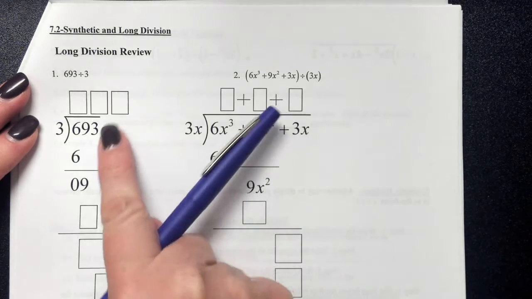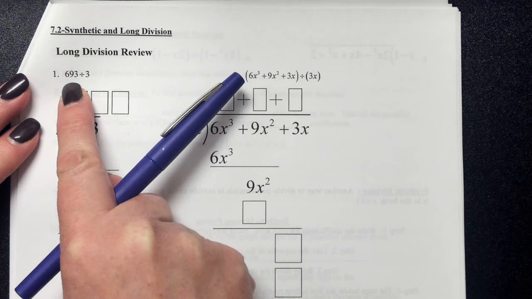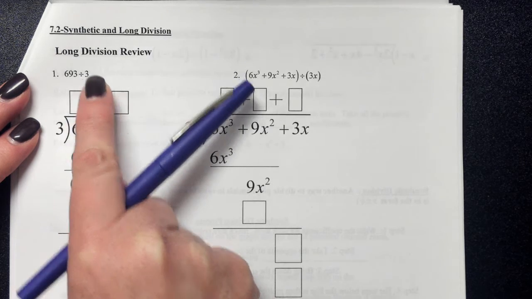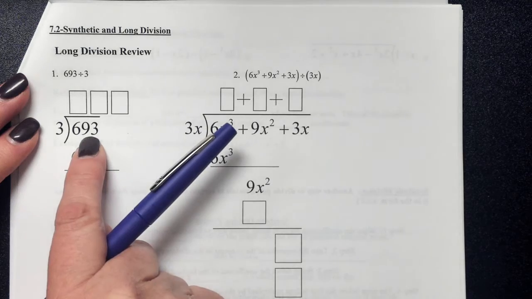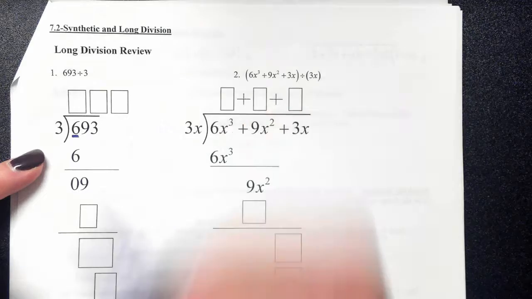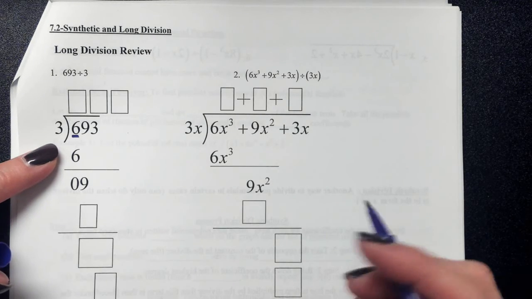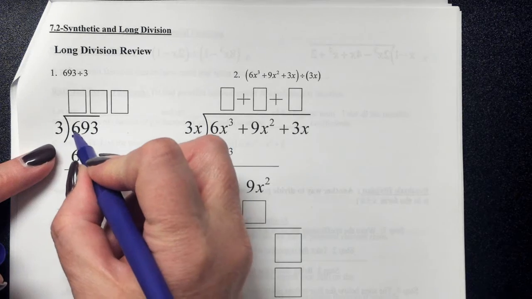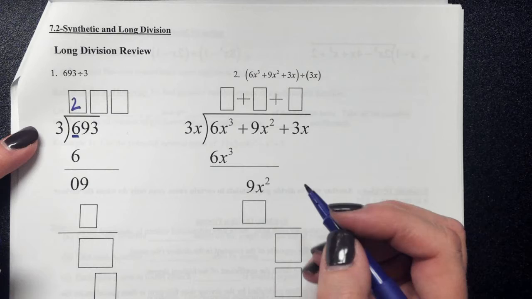So let's just start with a basic long division problem involving numbers. Suppose we want to take 693 and divide it by 3. So we're going to put 3 outside of our division sign. The 693 goes under. The way we start is we always work with the very first number, or the very first term when we get to polynomials, that's underneath. And the question you want to ask yourself: what is 6 divided by 3? That's going to be a 2. So your first step is to divide.